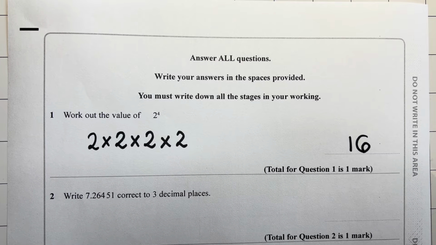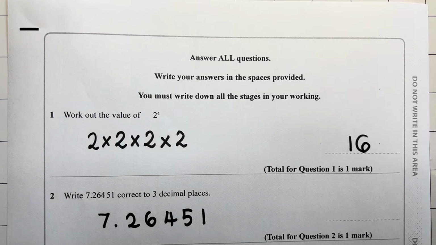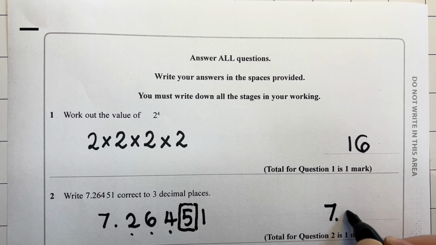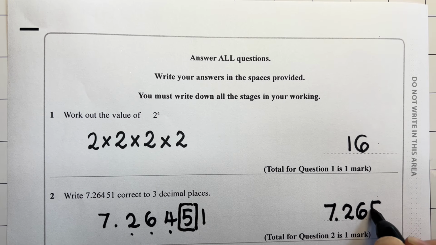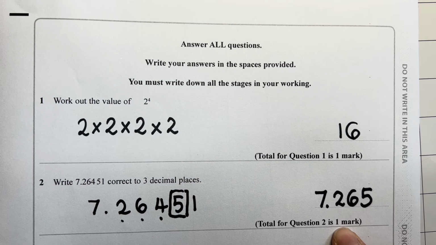Question 2 asks us to write 7.26451 to 3 decimal places. So we can see we've got 1, 2, 3 decimal places, which means that this is our decider. As this number is 5, this will mean that we round up, so this becomes a 5. So our answer is 7.265. These questions are worth 1 mark, so there is only a mark for getting the final answer correct.